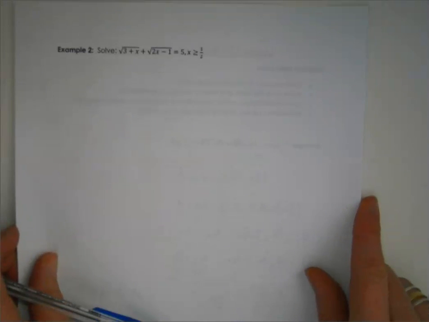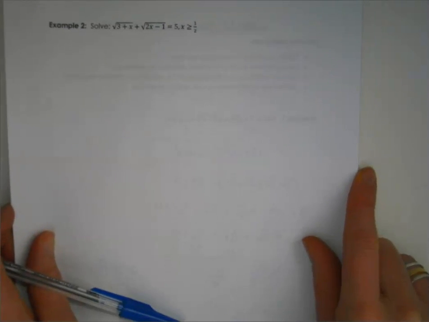All right, let's try one more question like this. A little bit more complex, this one. So solve for root 3 plus x plus root 2x minus 1 being equal to 5. Okay, so let's go through this one.